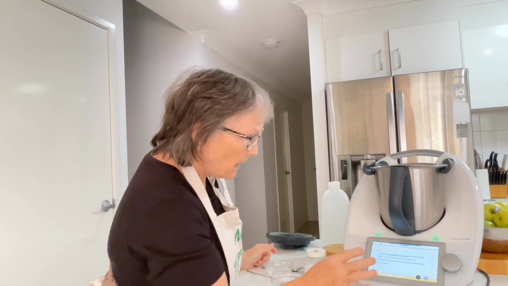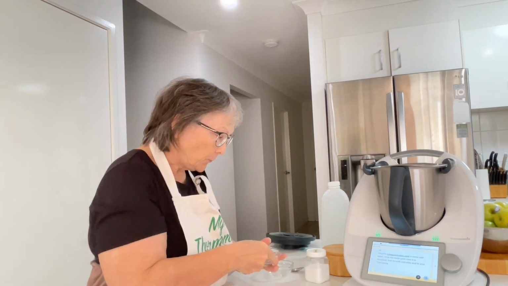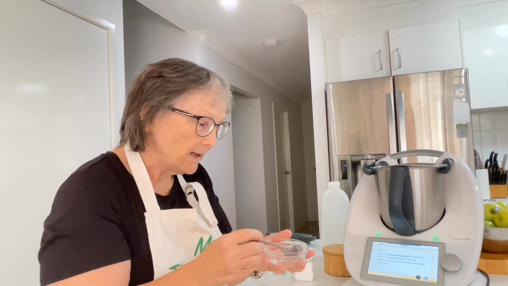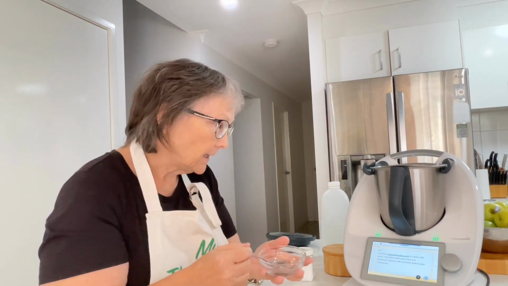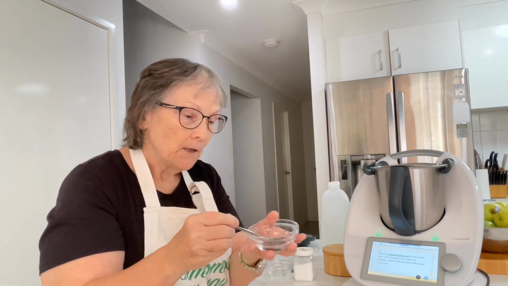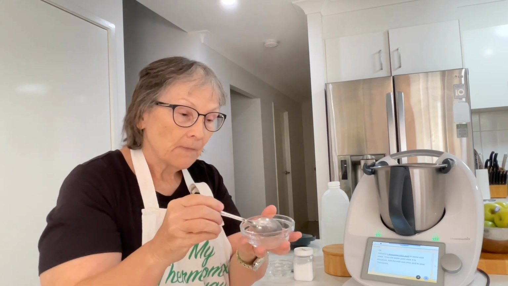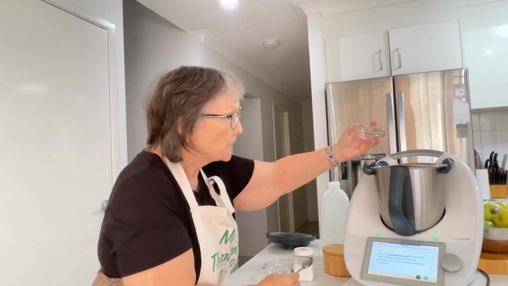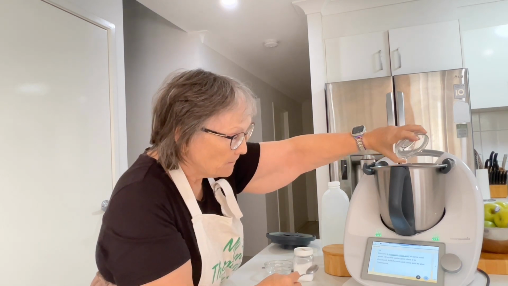Next, we've got to dissolve 1 teaspoon of citric acid, which I've got here, into some cold water. I've just got a little bit until it is clear, so there's no cloudiness at all. So that's all dissolved. And then we're going to add that to the milk.